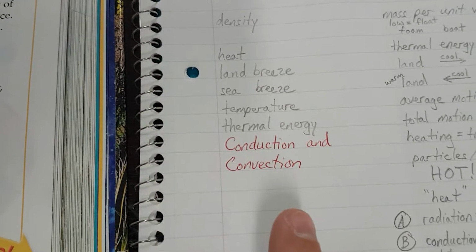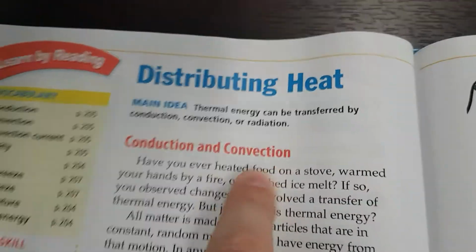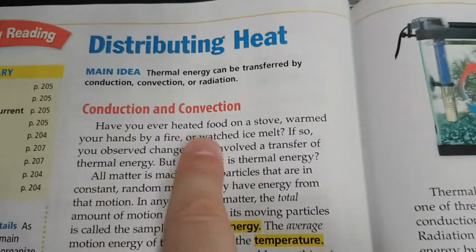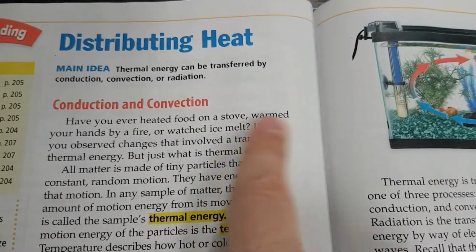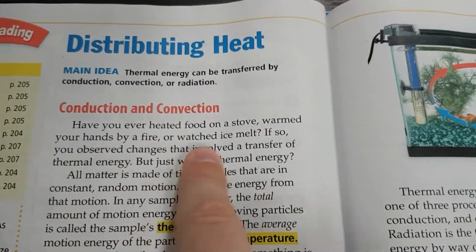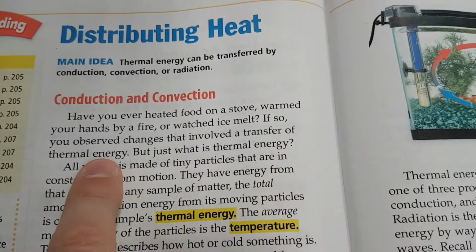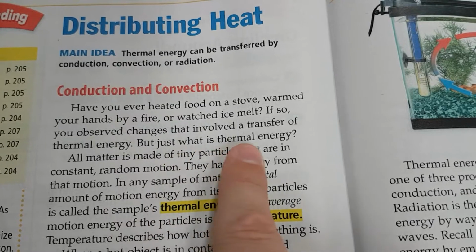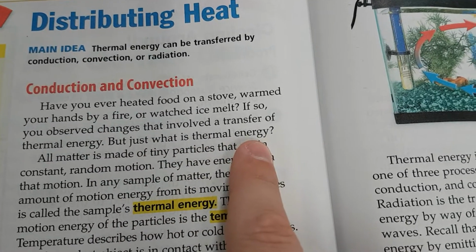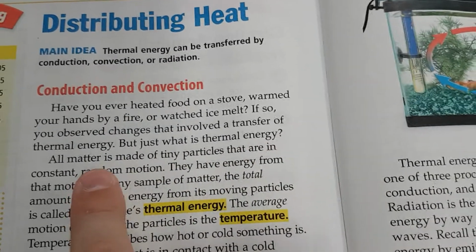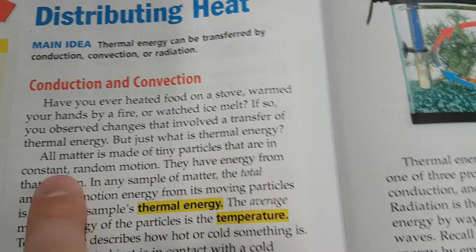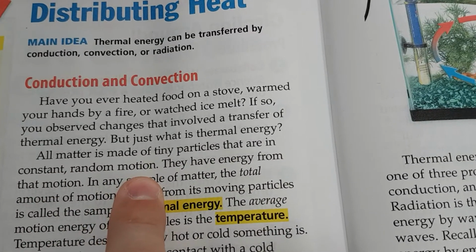Okay, now, first section is called conduction and convection. Have you ever heated food on a stove, warmed your hands by a fire, or watched ice melt? If so, you observed changes that involved a transfer of thermal energy. But just what is thermal energy? All matter is made of tiny particles that are in constant random motion.